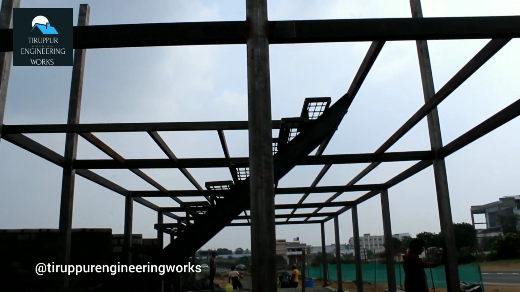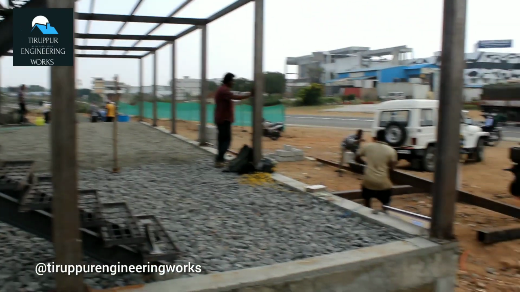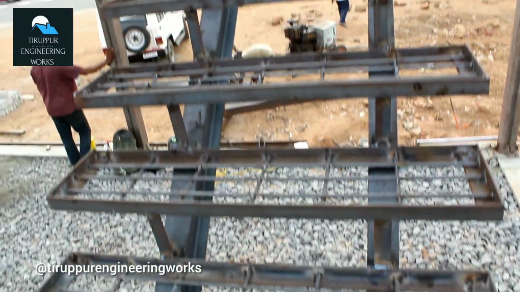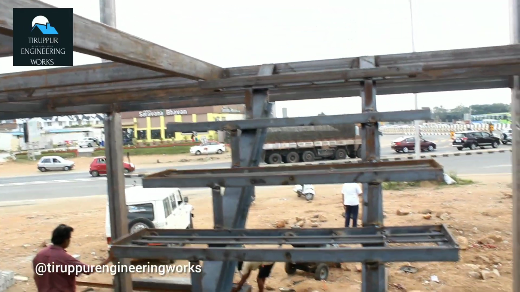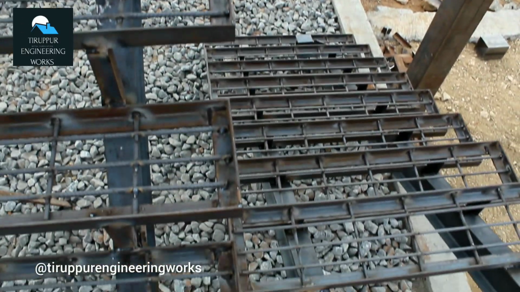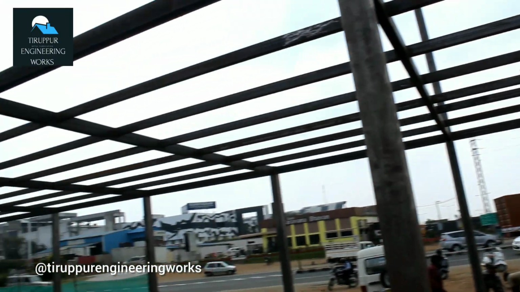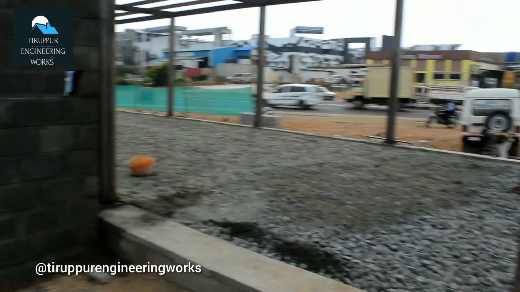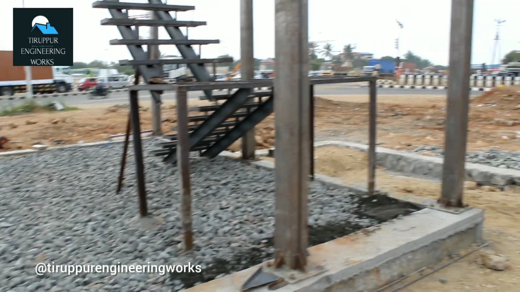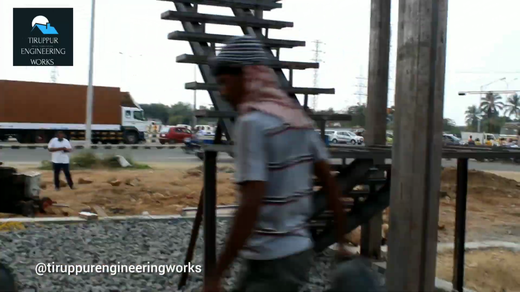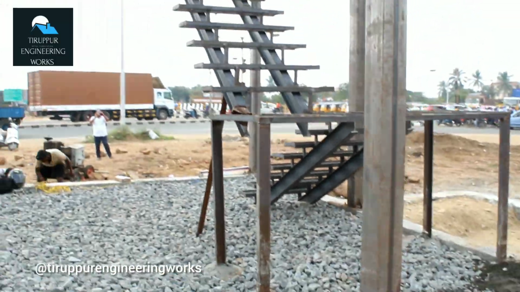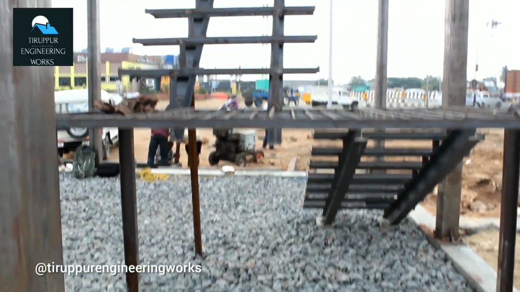The staircase is also a steel staircase. After finishing, the staircase will look beautiful, because, as you've seen, this 10 mm rod and the L angle, both sides are filled with concrete, and overall it will be covered with granite stones, and the handle will come in MS. In the next 2 to 3 minutes, you can see our metal structure, handles, everything.